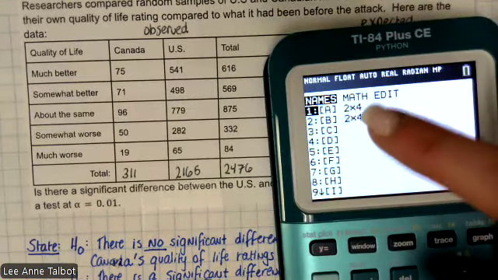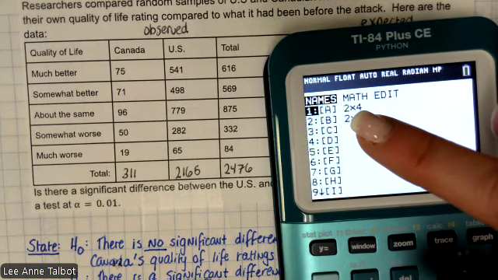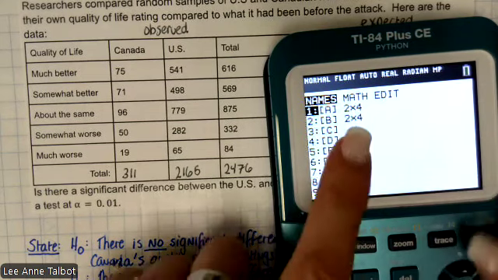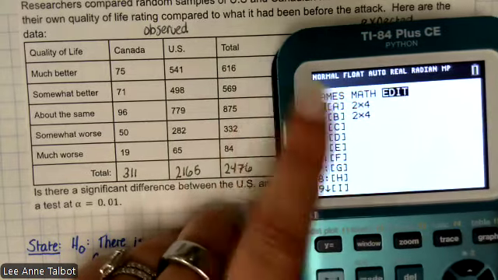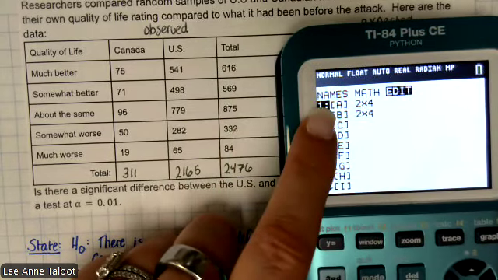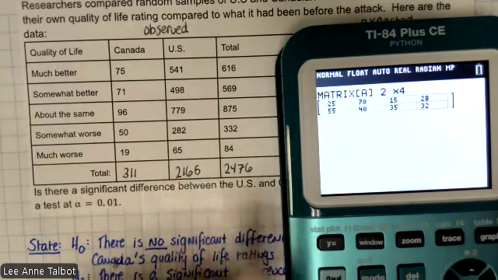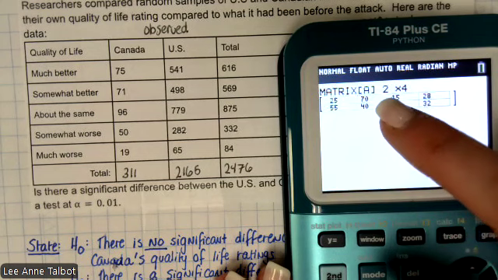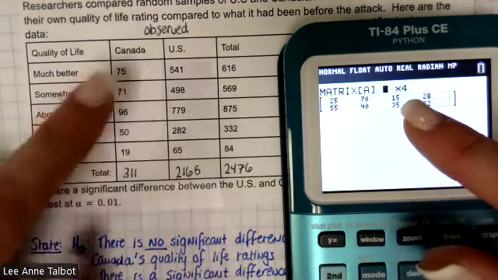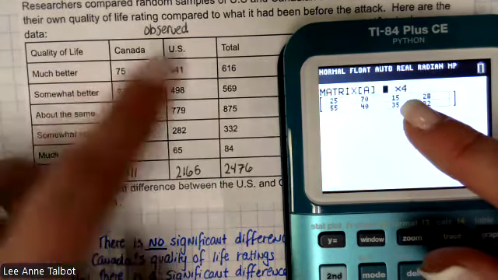Now, you probably don't have anything in here because you haven't played with yours. I've played with mine. Now scroll over to edit and then hit enter. I specifically have a 2x4 matrix in here. We want a 5 by 2.